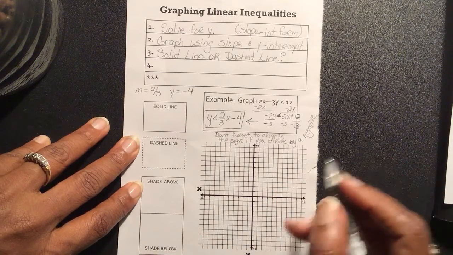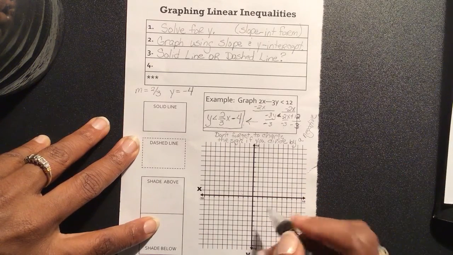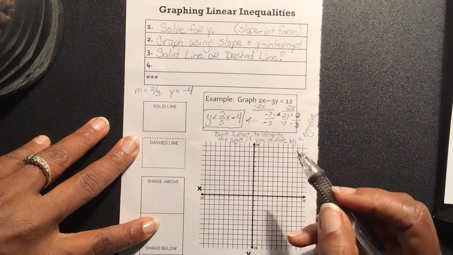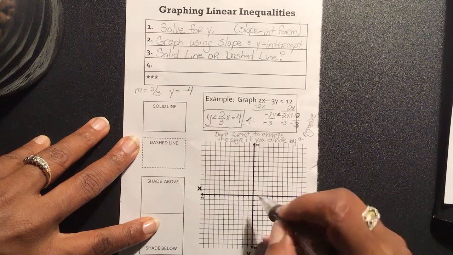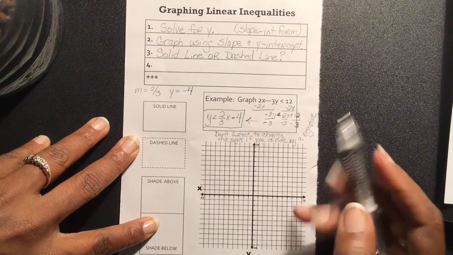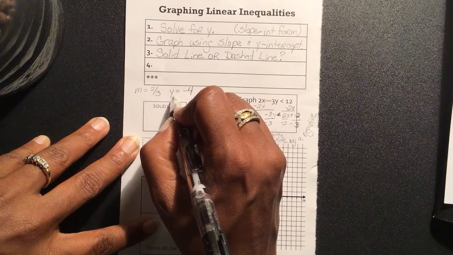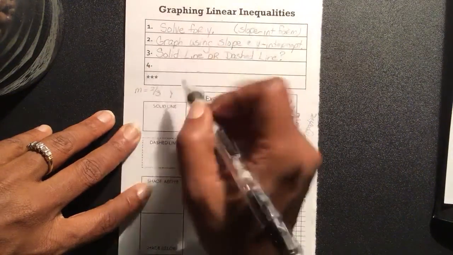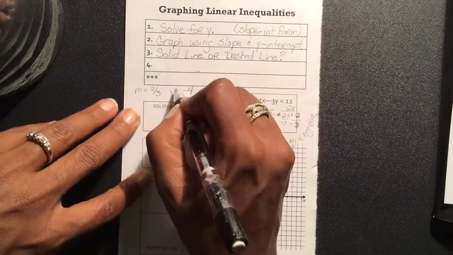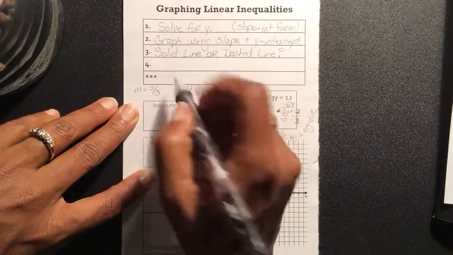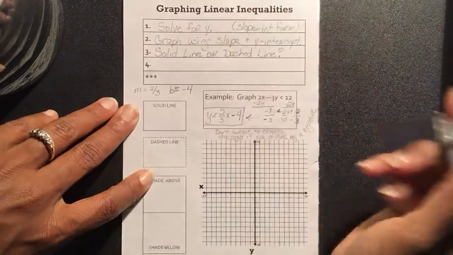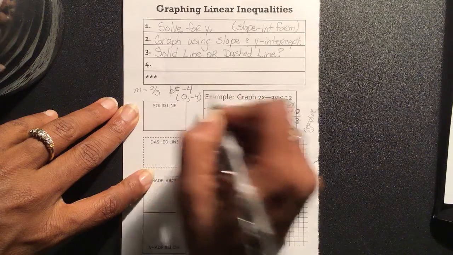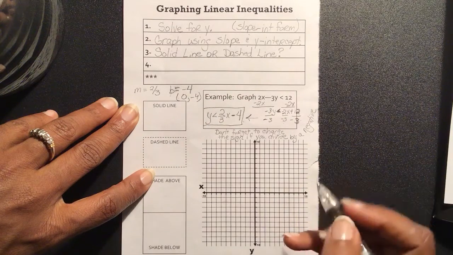Now I'm going to come down here and we're going to graph our inequality. The first thing we would do, the same as we do on an equation, is find our starting point. The starting point is here, because this is our y-intercept, your b, which is (0, -4).